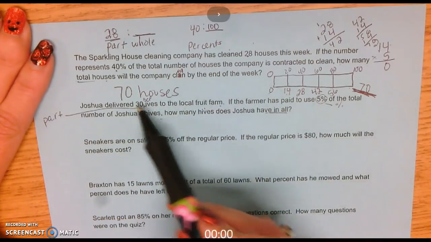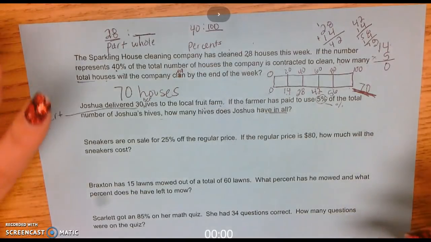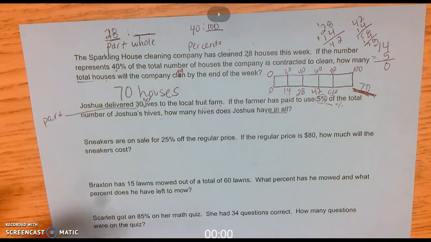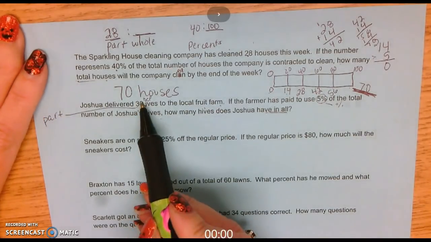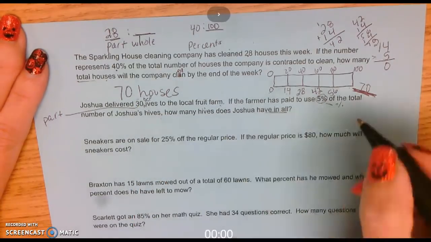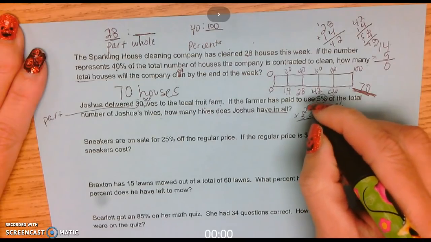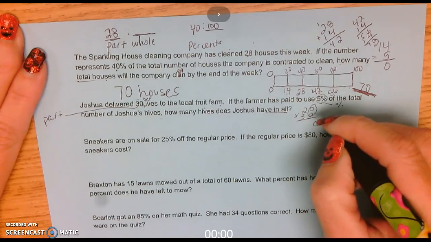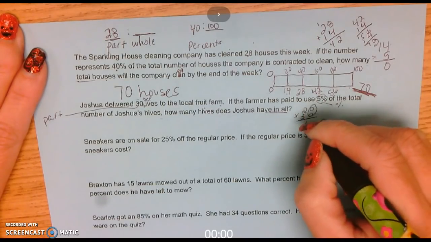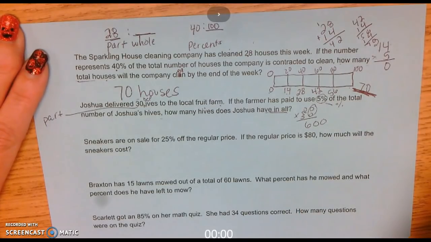So if 30 is 5%, I could think about how many 5% are in 100. So that would be 5 times 20 would give me 100. So that means he has 20 groups of 30. So I could do 20 times 30. 2 zeros in my question, 2 zeros in my answer, 1 basic fact. That means he has 600 beehives.